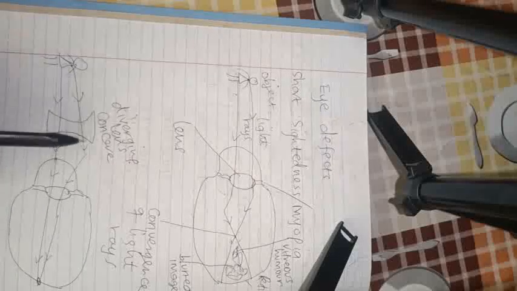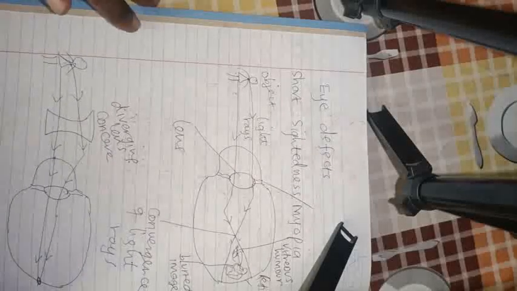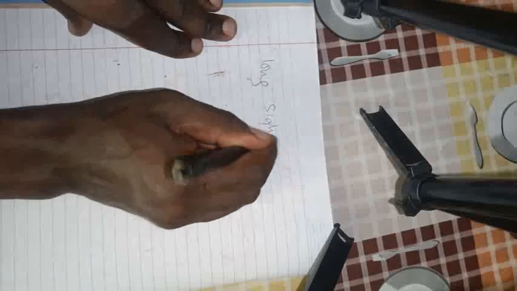Putting on a diverging or concave lens will diverge the rays from the object, and they get well converged onto the retina by the cornea, the lens, and the vitreous humor. That's all about short-sightedness. And maybe you want to talk about long-sightedness. It is also called hypermetropia.